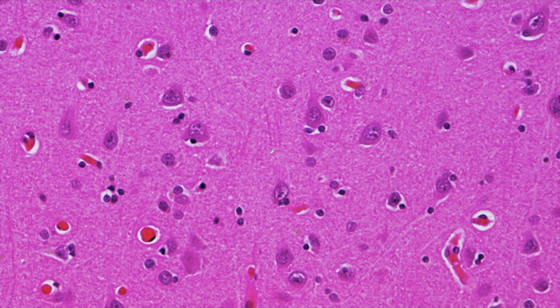This is gray matter on H&E stain. You can see large neuronal cell bodies, dark oligodendrocytes, and oval astrocytes. All of this eosinophilic material between the cells is called neuropil, which is where axons and dendrites run.